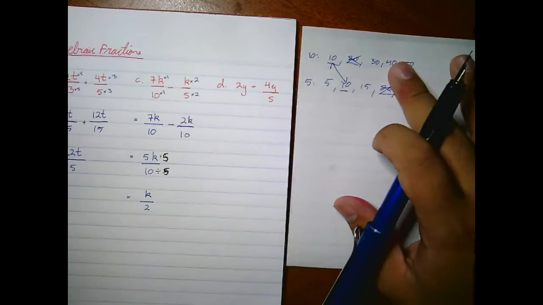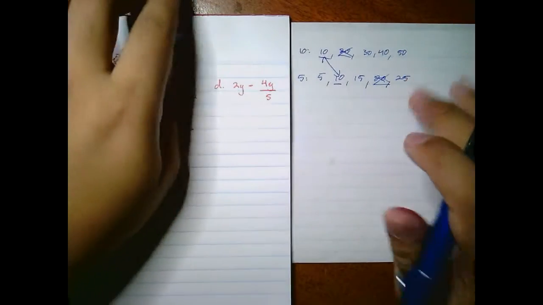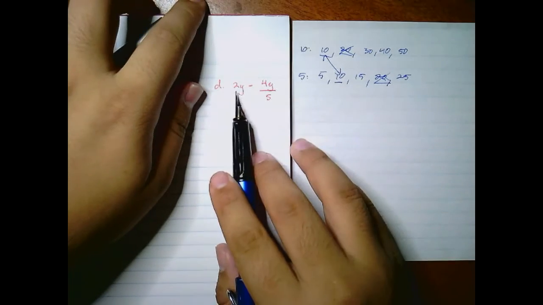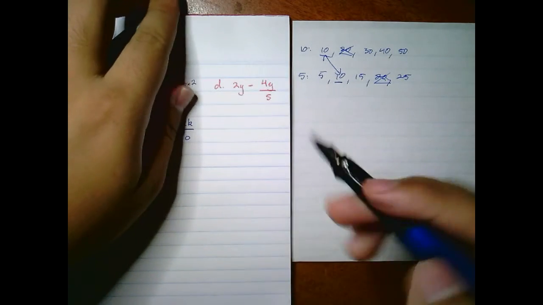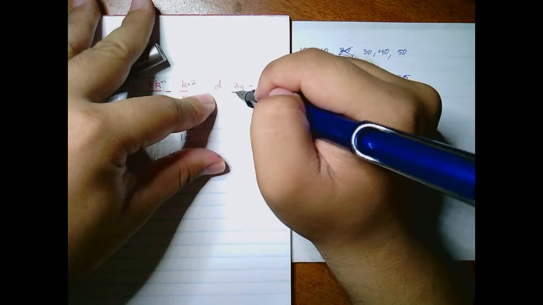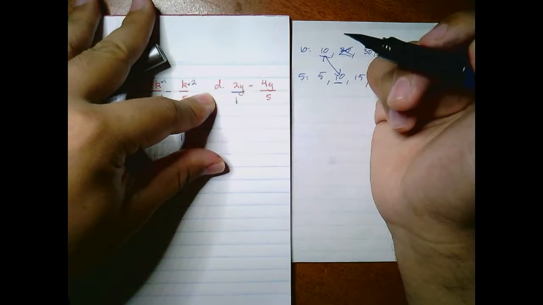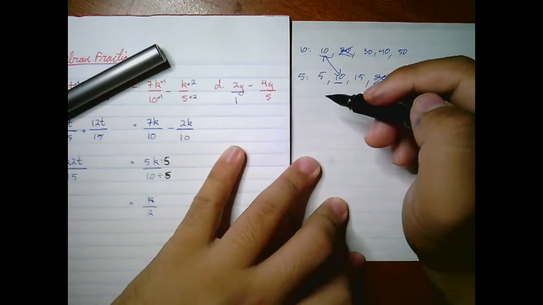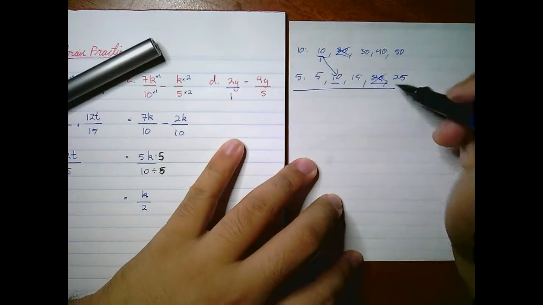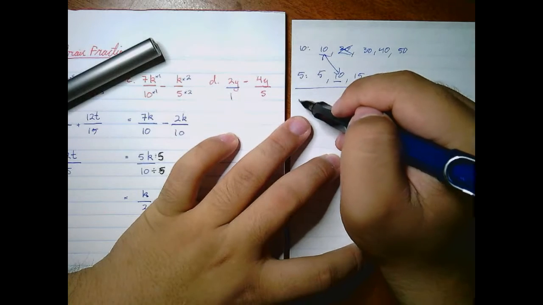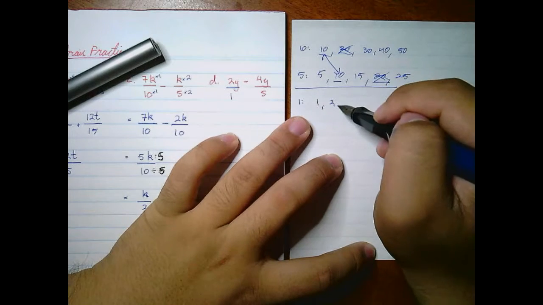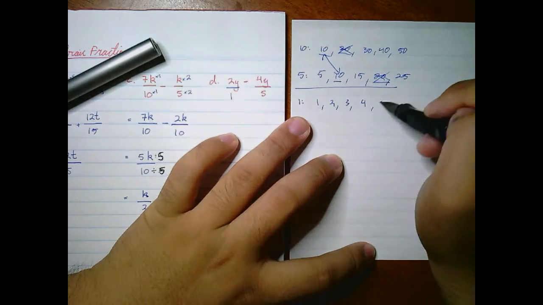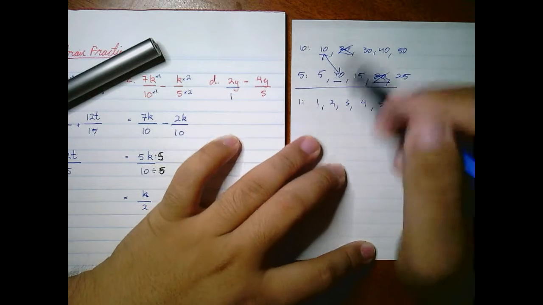And the last one. Now here's where it gets a little tricky, because a lot of people, when they first see this, they're like, oh look, that's not a fraction. But it is actually. This is a fraction over 1. We do the exact same process between 1 and 5. Multiples of 1 are 1, 2, 3, 4, 5, 6, and so on.